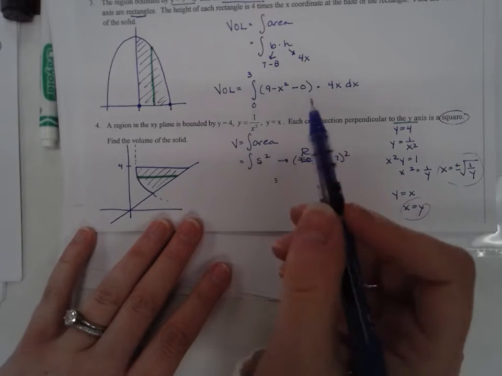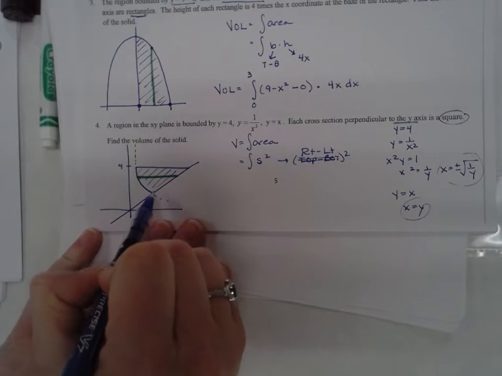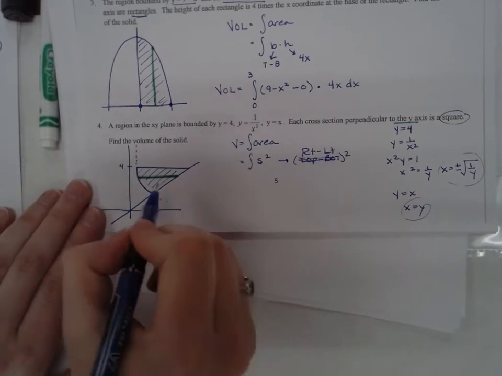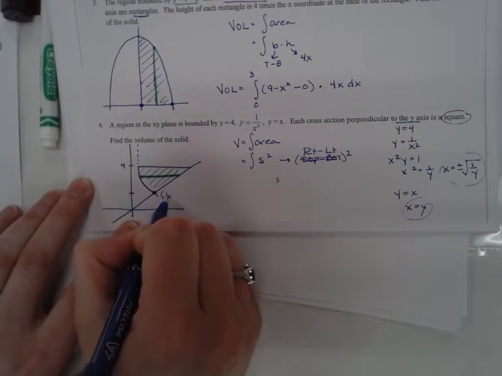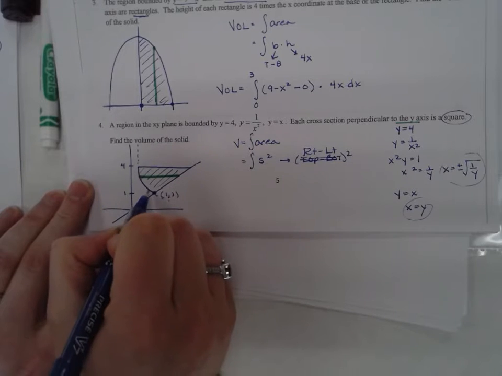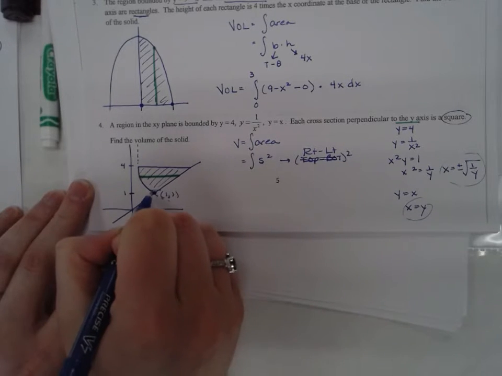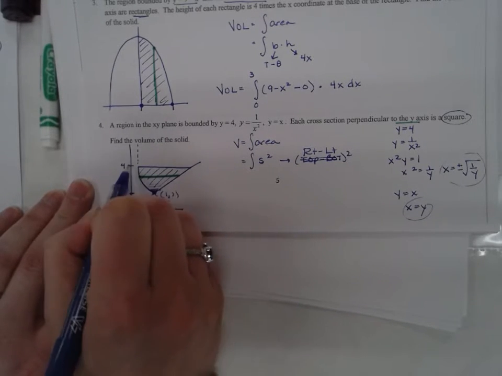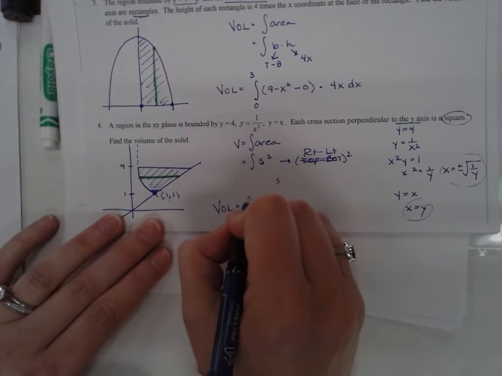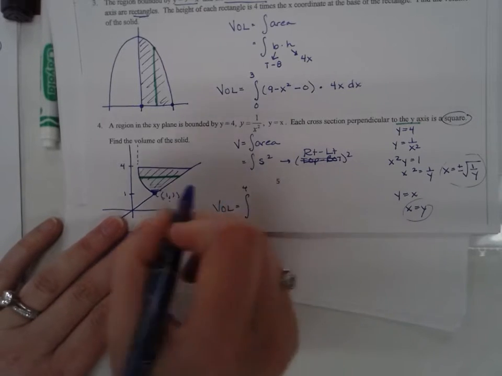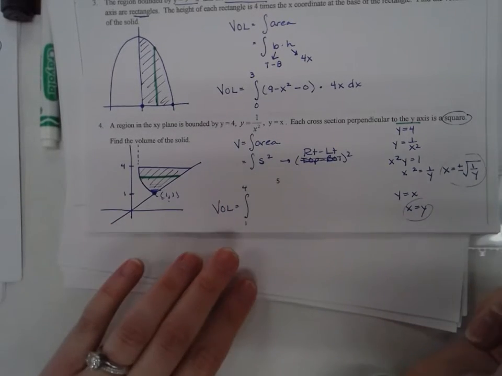Other things that I need, because I'm going right minus left, I need y coordinates. So all of my squares, this point right here, this is the point (1, 1). So all of my squares are going to go from when y is equal to 1 all the way up to where y is equal to 4. So for the volume, it's going to be the integral from 1 to 4. Those are again moving up the y-axis.